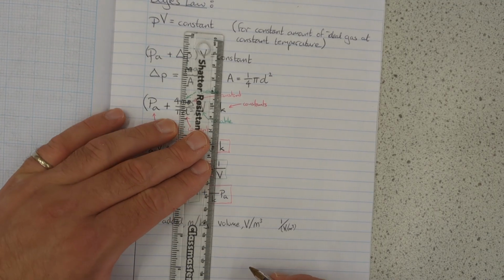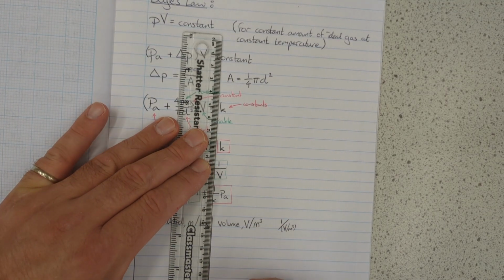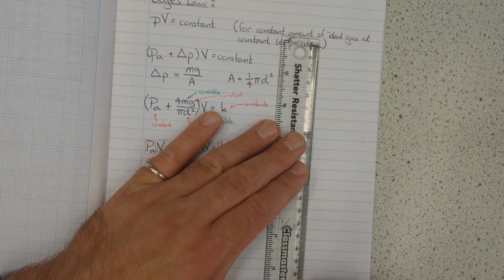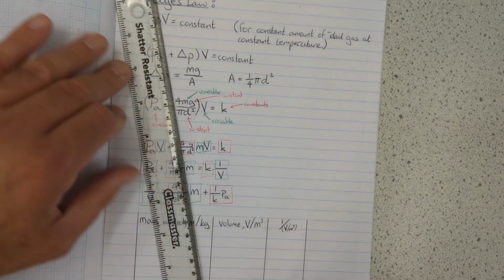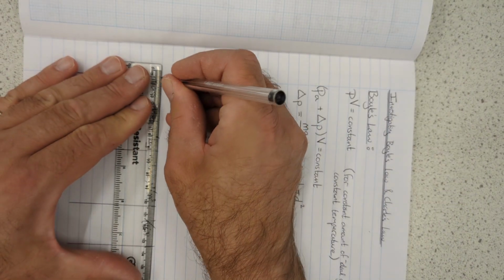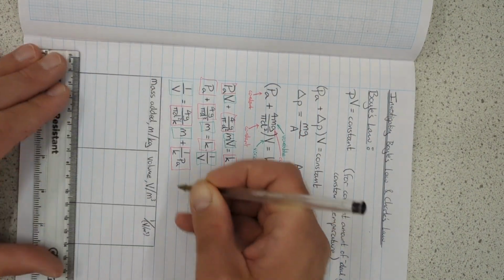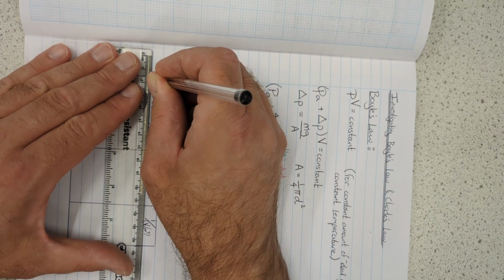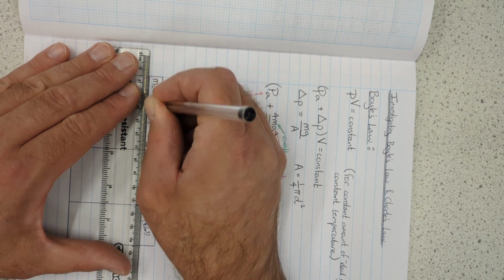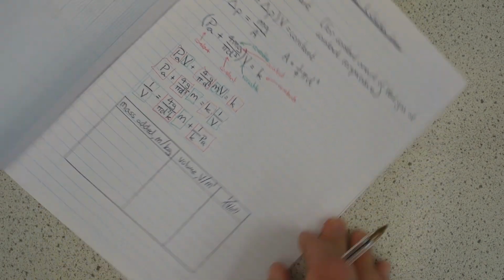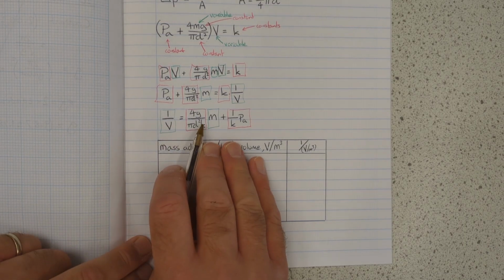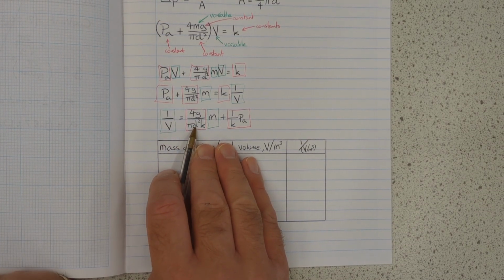We still need to measure the diameter of our plunger and the mass of the plunger as well, because that will also be added to the atmospheric pressure. I don't think the mass of the plunger is going to be very much, but we absolutely should measure its mass as part of this experiment. Not quite enough room. We might only do 6 results. We'll see if I've got enough room on the table. So there's my table drawn up. I need to make some measurements of D, and then I'm away.